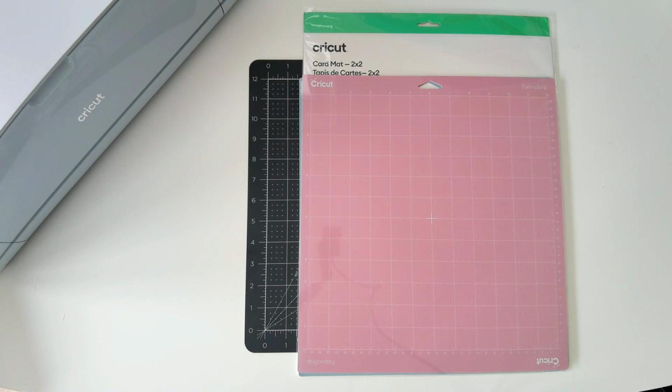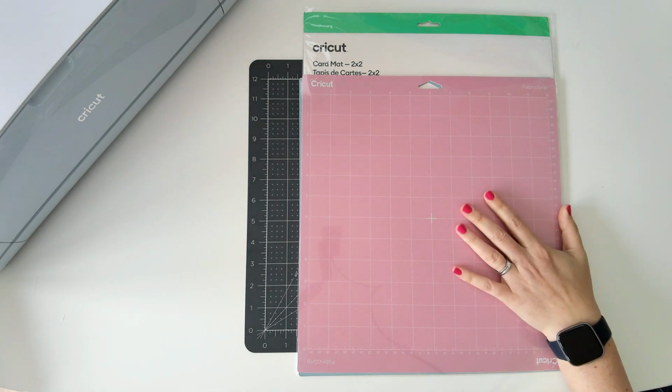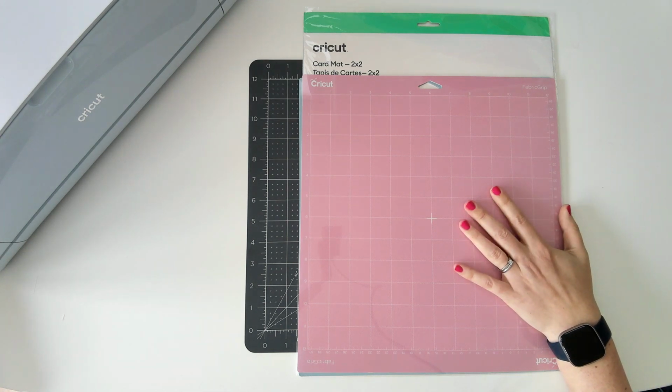Let's initially talk mats. Now, depending on what you are cutting, you may or may not need a mat. If you do need a mat, there are different types of mat available so that you can get the best cut possible from your material. So the pink mat is called a fabric grip mat. And as it suggests, this is for fabrics and crepe paper.